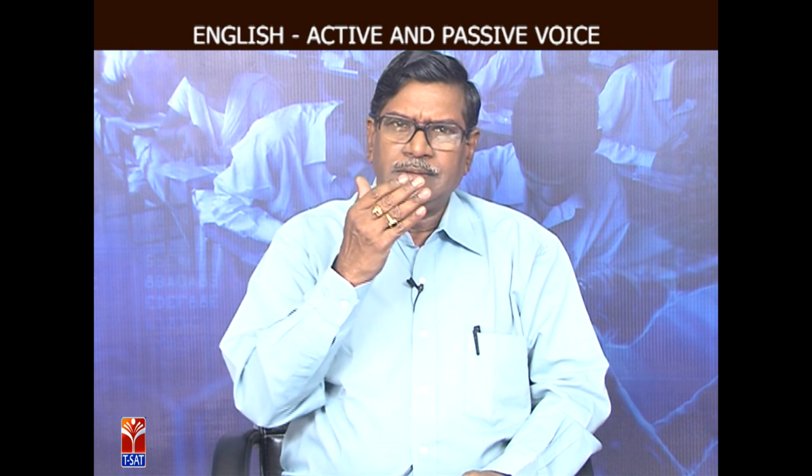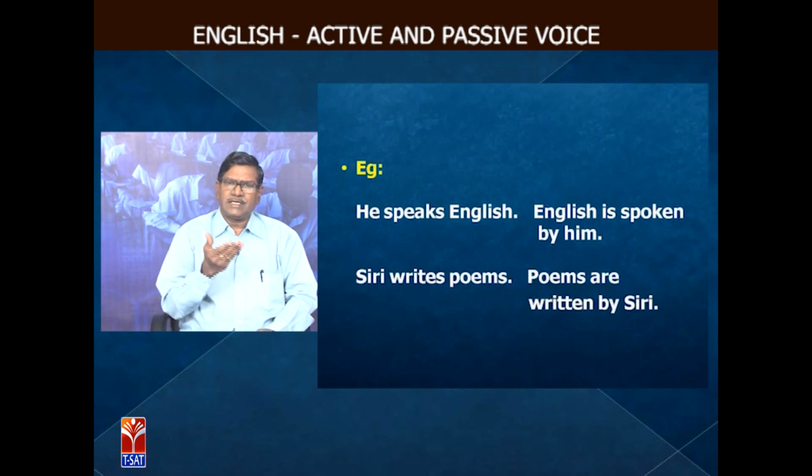So, when the subject is singular in the simple present tense, the verb is in the present tense form in active voice, and in the passive voice it becomes a past participle and its place is given to the be form. The forms of be are is, am, are. Since English is singular, is. If there is she, she is. If there is I, I am. So, in the case of the first sentence, English is spoken by him. And in the case of the second sentence, poems are plural, therefore, the plural verb are written. So, that way the changes take place when we transform sentences from active voice to passive voice.